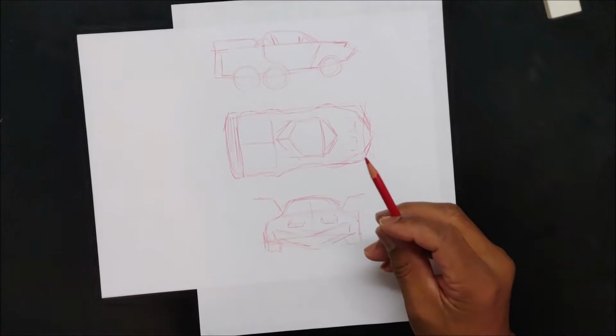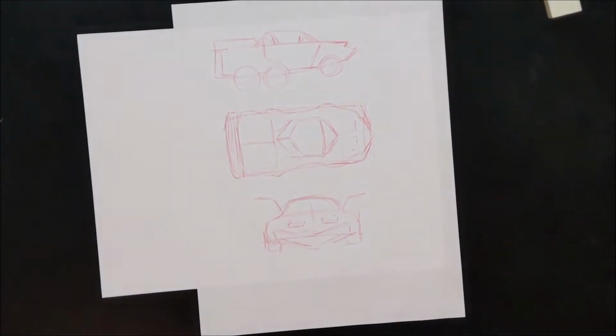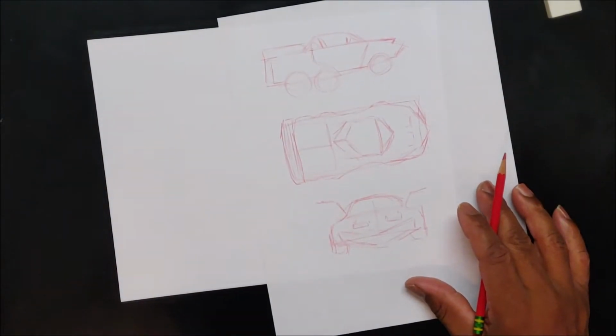I sharpened my pencil, but the point broke. So let me sharpen this other one. Right back in a second. Always have a point.